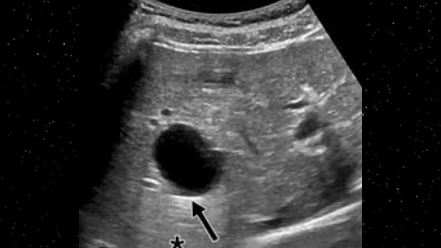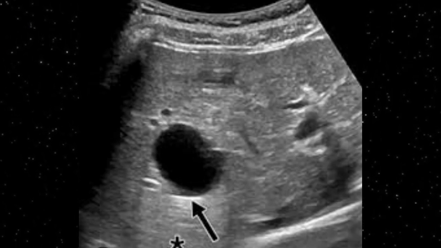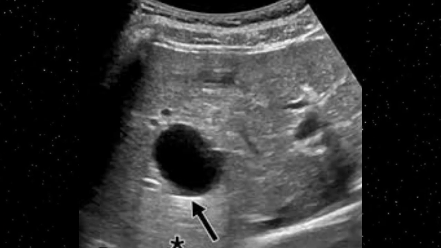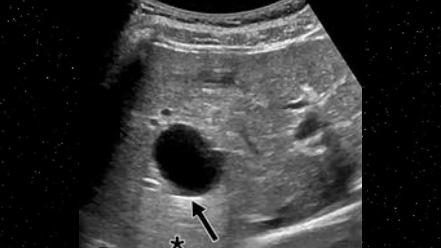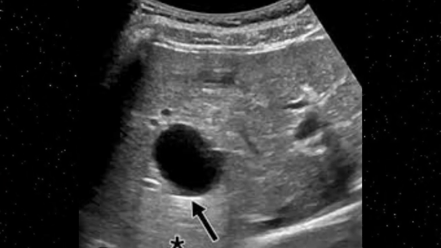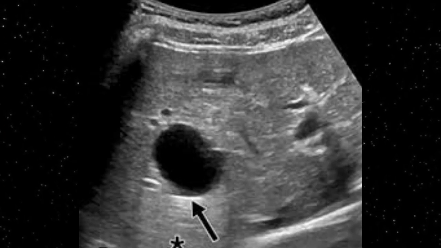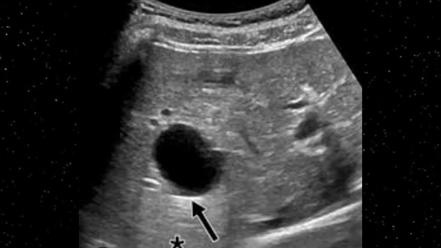This is another small cyst. Here you can appreciate acoustic shadowing as well. So sometimes if the cyst is small, it may cast acoustic shadowing. So these were all three examples of the simple hepatic cyst, and these are all the congenital cysts.